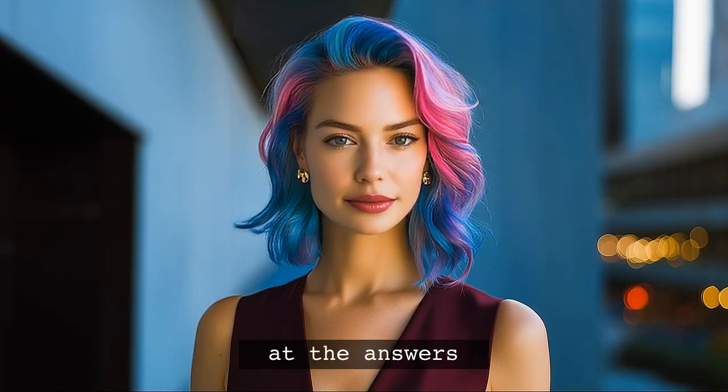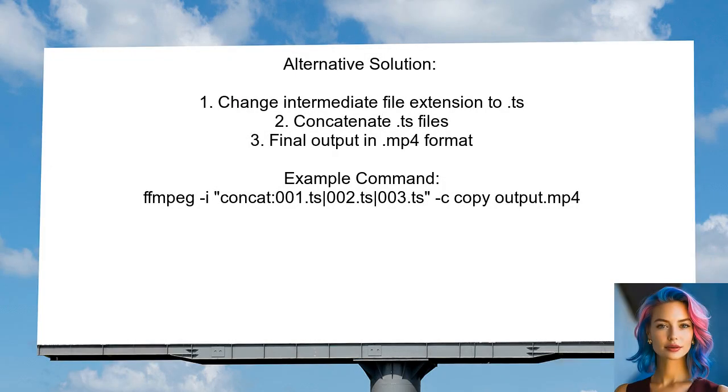Now let's look at the answers provided by other users. One user found a workaround for the duplicated MOOV atom error. They suggest changing the file extension of the intermediate M4A files to .ts before concatenating them. This method allows for a successful final output in MP4 format without encountering the error.